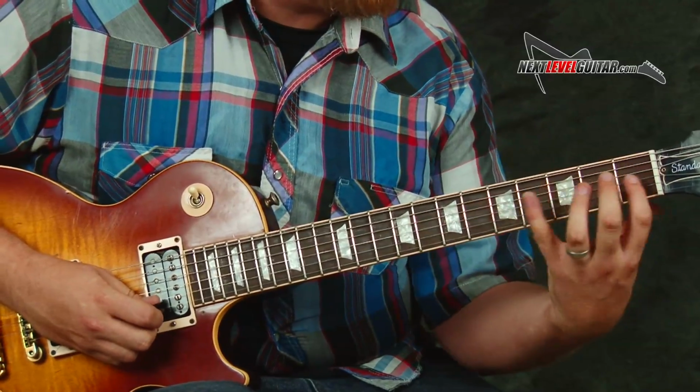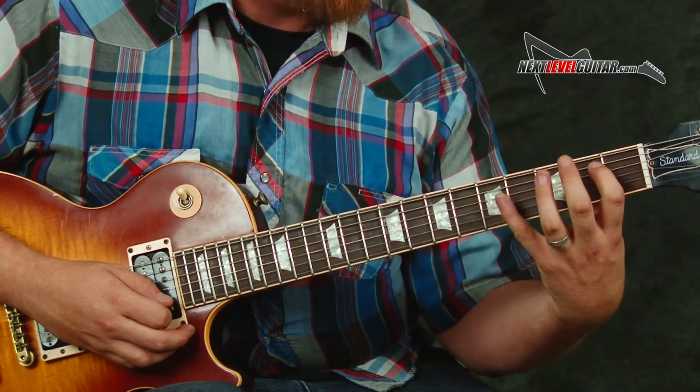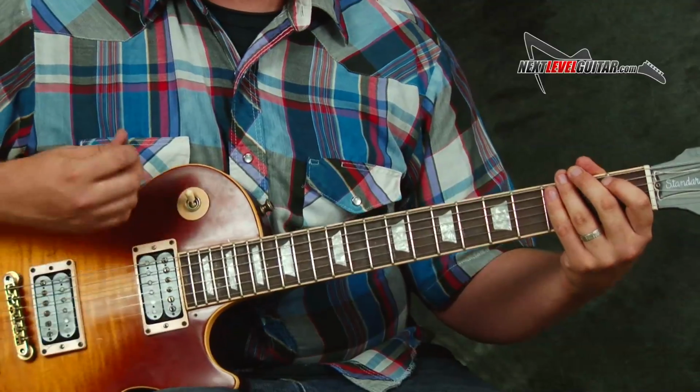So really what we're doing is we're playing the same rhythmic idea in 4 different places with different notes. Here it is once all together.